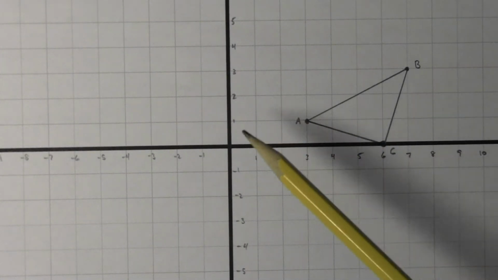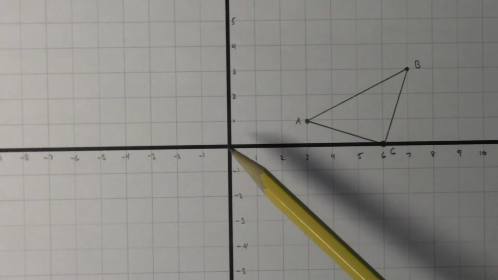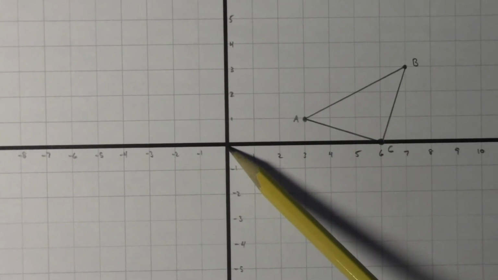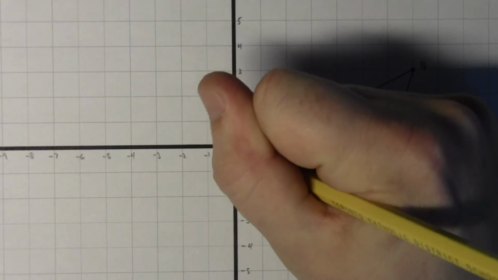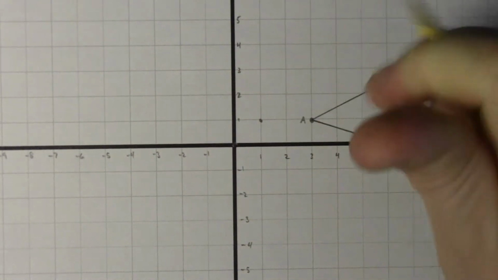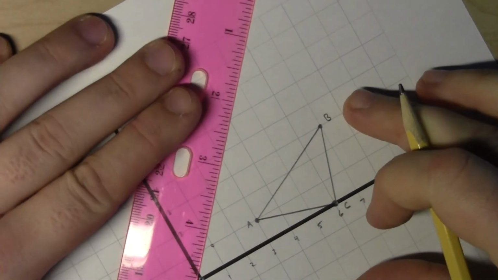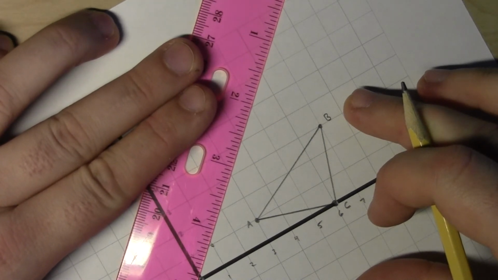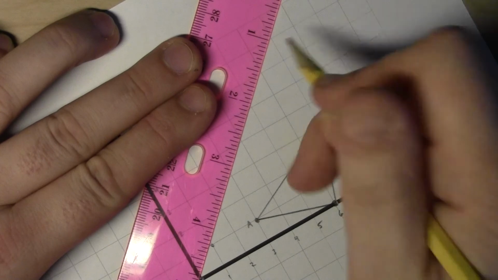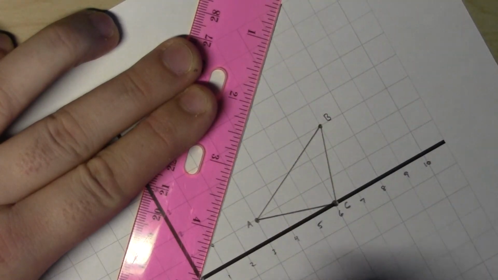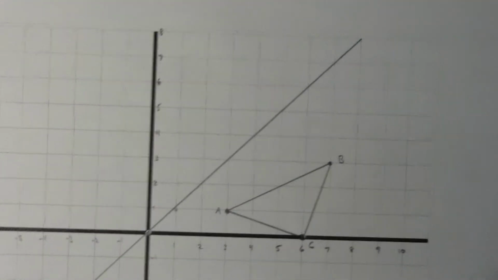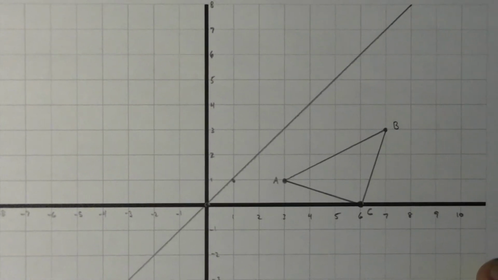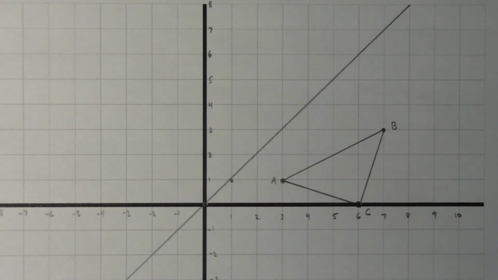How do I get to the origin? Am I there right now? Is this the origin? Yeah, all right. So if that's the origin, and this is 1, 1, all I have to do is I now have a new reflection line, which is not the x or y axis.